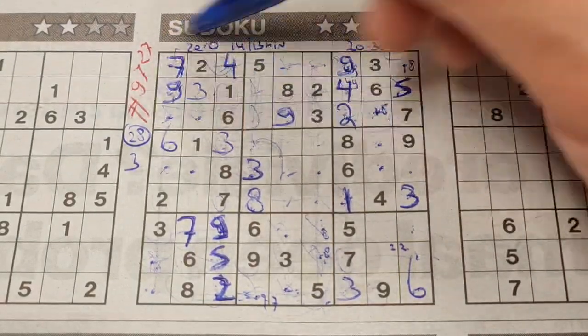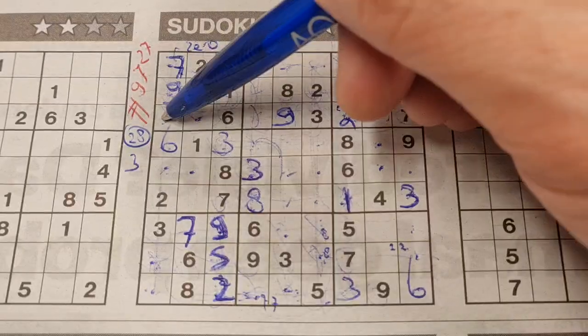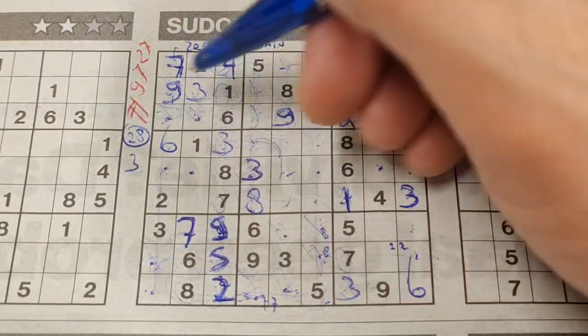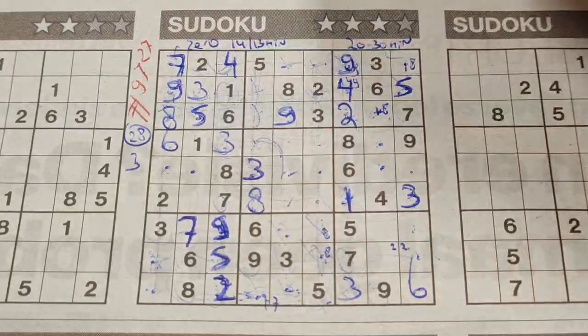2 numbers left now in this big square for numbers 1, 2, 3, 4. 5 is missing, the 6, the 7, and 8 is missing. 5 and 8, 5 and 8. We have 8 in the second column, no 8 there. 8 should be here, and 5 goes there.